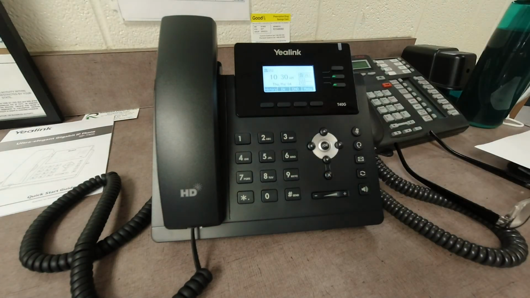All right. If you need to page the overhead speakers at either station, you can dial a 3-digit extension code. The extension code for the overhead paging system at station 1 is 591. The overhead paging extension at station 2 is 592.